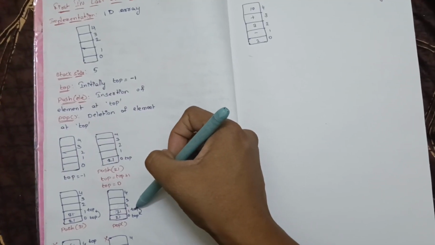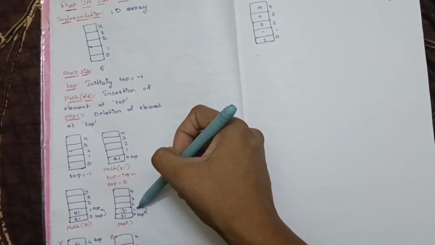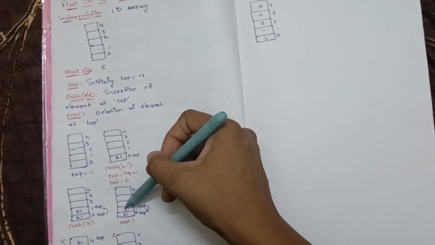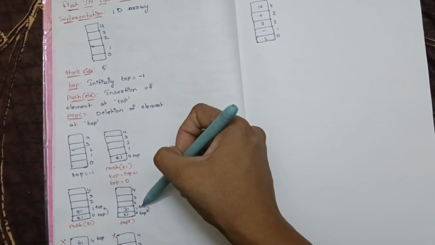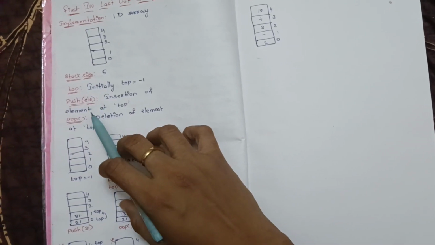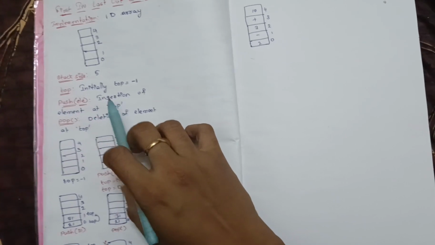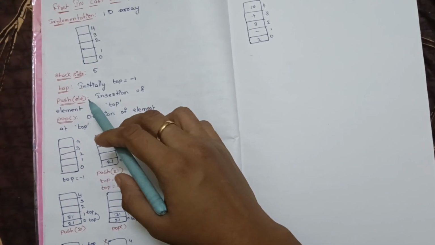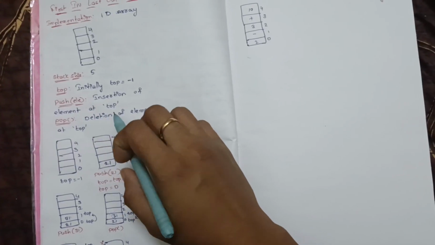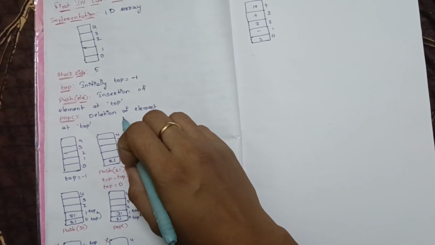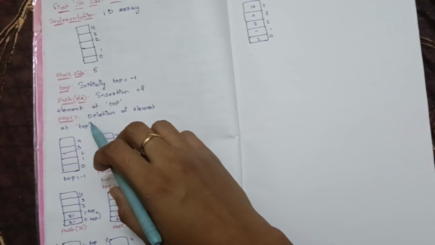That means it will be assigned with the index of the top element. After that we have two operations. Insertion of elements into the stack, we call that operation push operation, and deletion of an element, we call that operation pop operation.